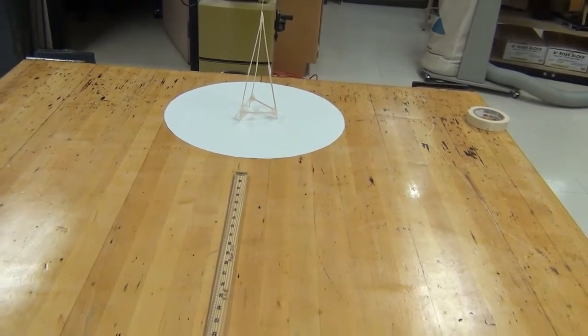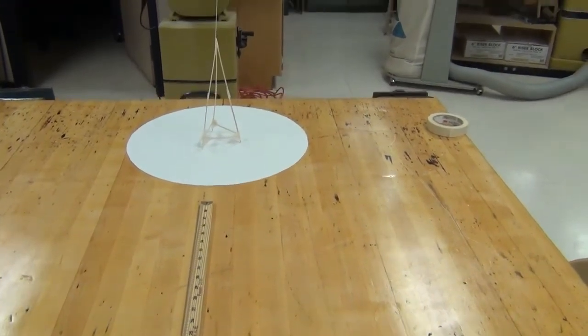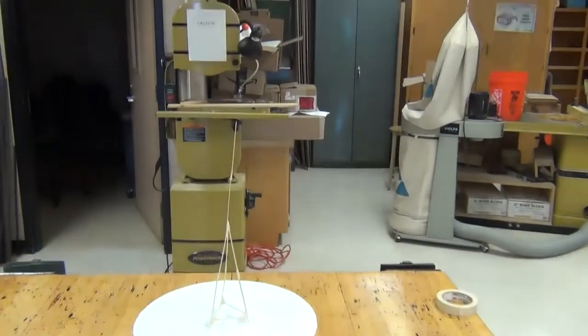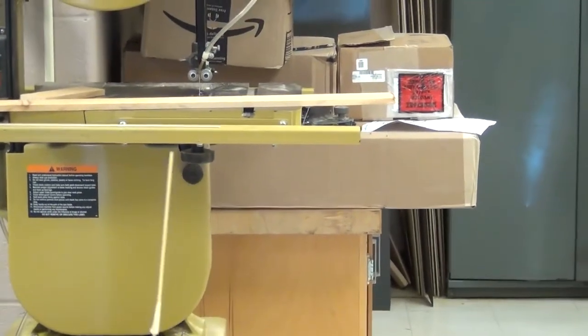Really, I don't care about where the center of the base is. I care about what's right underneath that tippy top, right? We'll zoom in a little on that. Right there. There's the top of the tower, right?